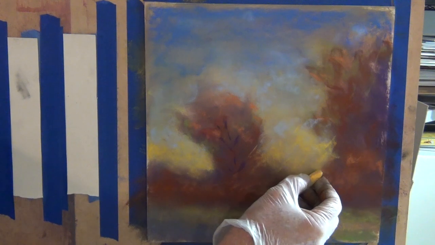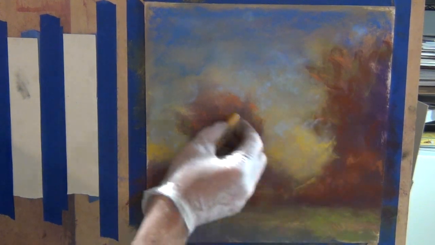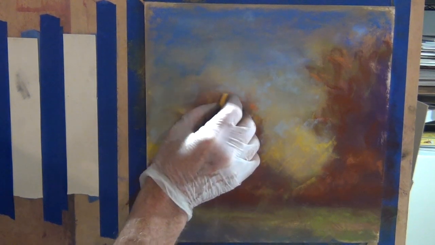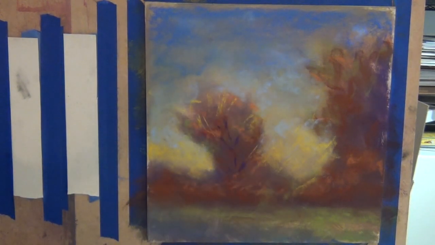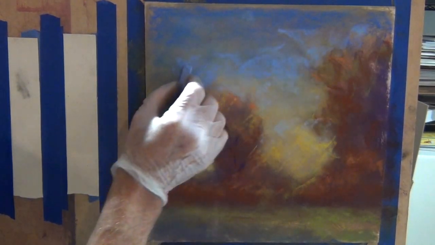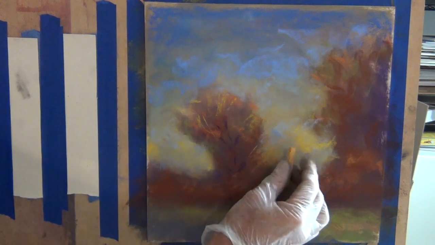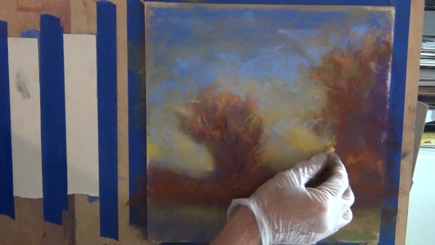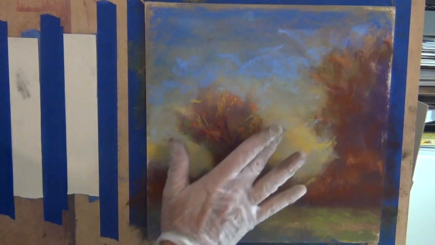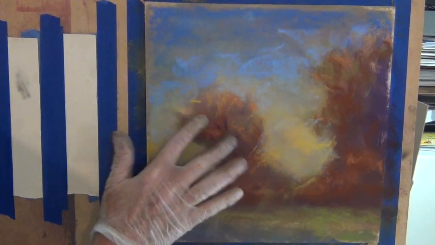Might stick just a little bit on the tips of some of these things, just to start to define where some of these branches and things go. Like I said, you could have clouds and start developing those in this. I'm going to mix a little orange with that light blue that I just added there. So there we go.